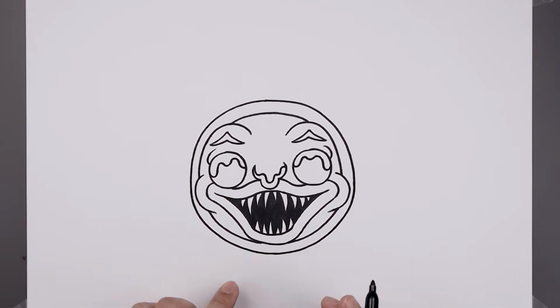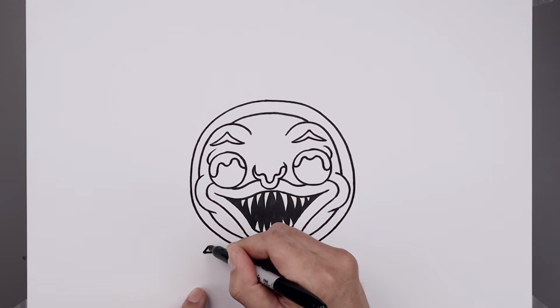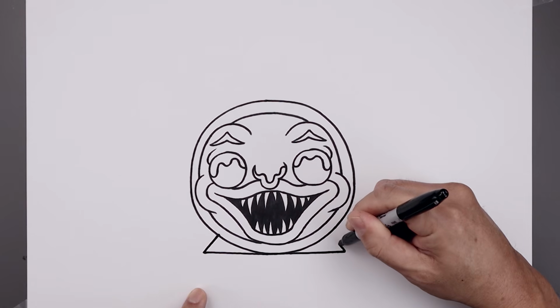Let's draw on the base of the platform. Starting right in the middle, draw a straight line, going all the way out towards the left, go back to the center, and go out towards the right. Now from the ends, we're just going to angle this up and in underneath the head.